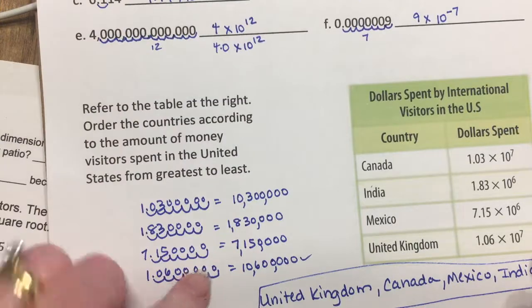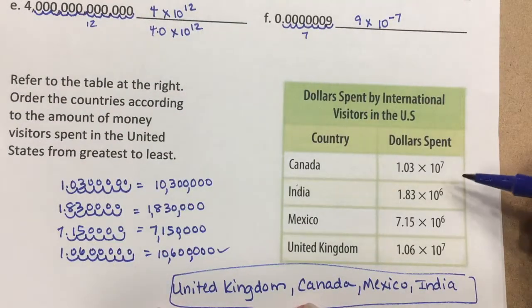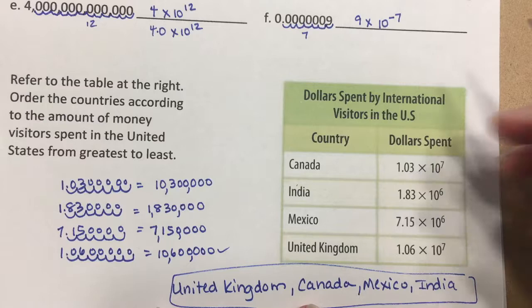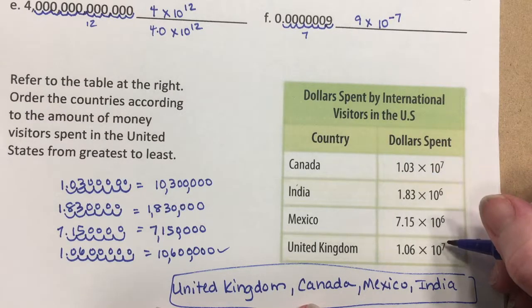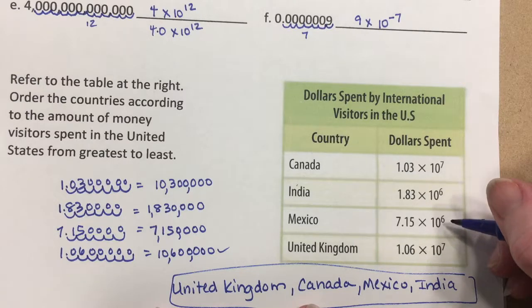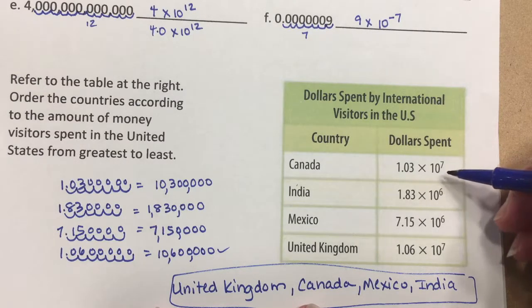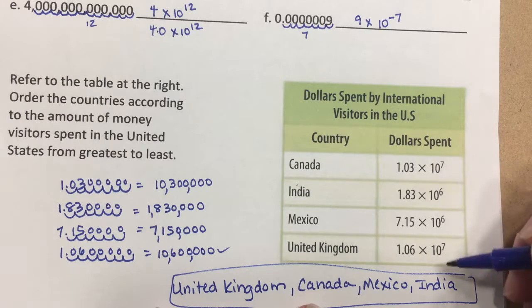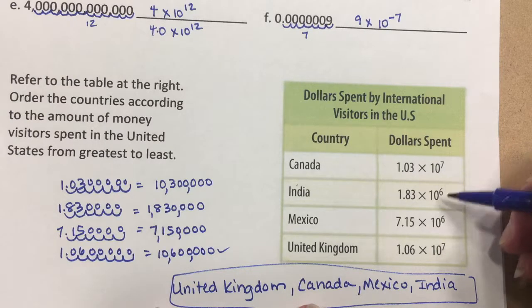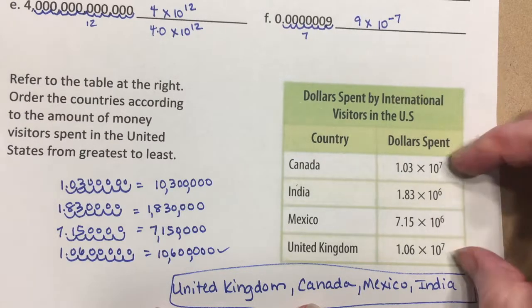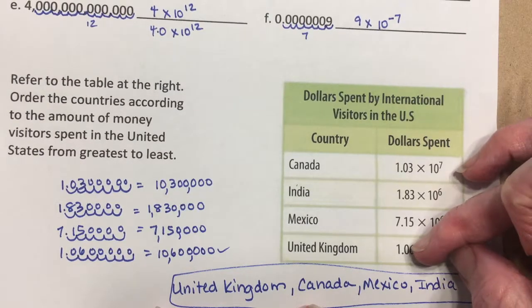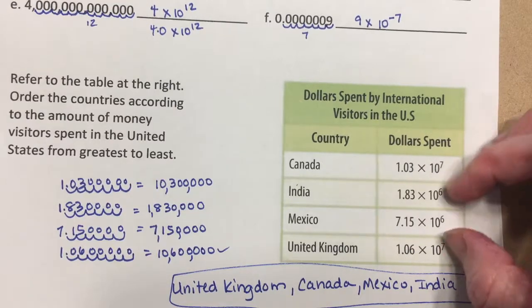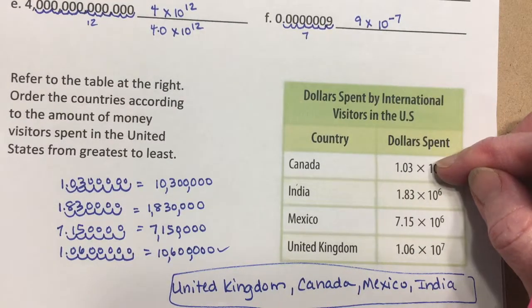And that's definitely one way to do it, but I do want you to notice, like here, these numbers, they're all 1 point something, 7 point something. So what's making this number big or small is the exponent. So really what I have to do, if I know that this is going to move 7 spaces and this is going to move 6, then this number is going to be bigger than this number. So really I just need to compare these two. These are the biggest because they move the most decimal places. And then what number is bigger here? The 1.06, United Kingdom.